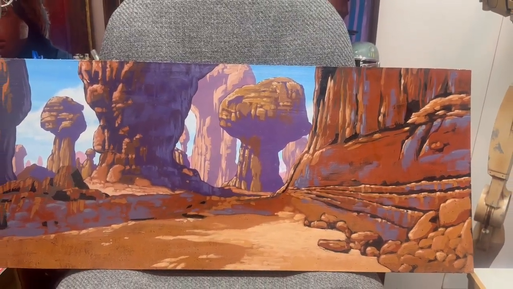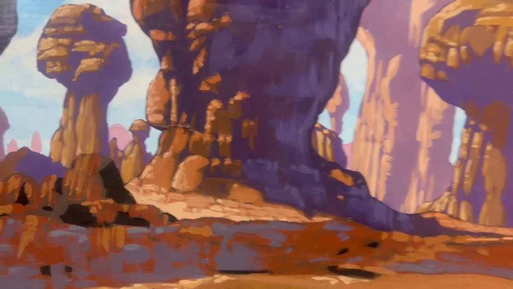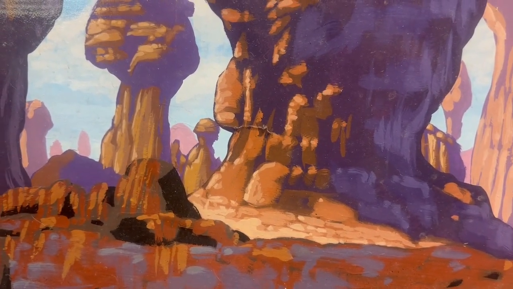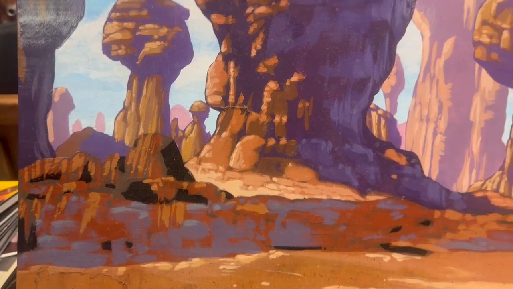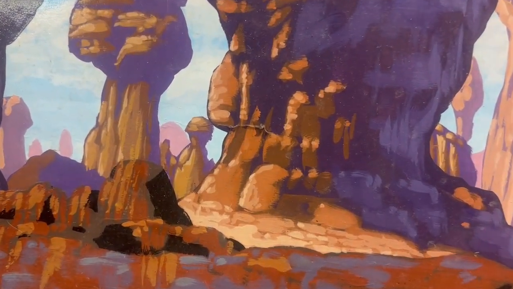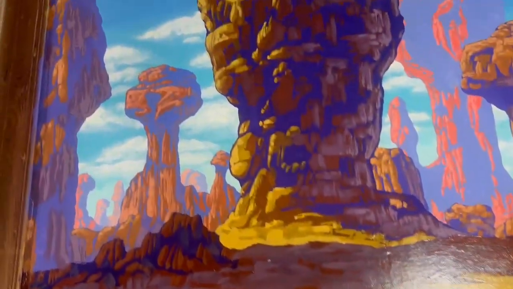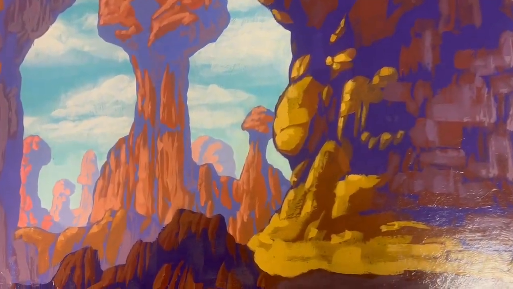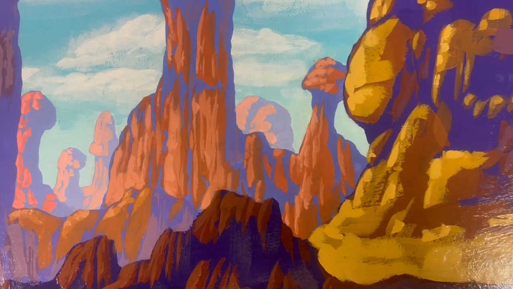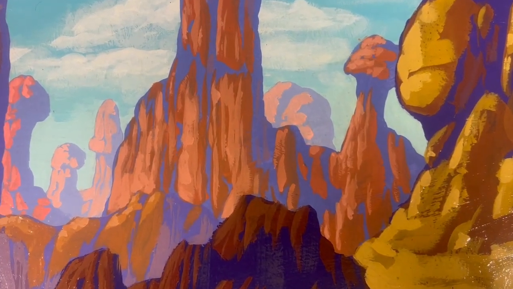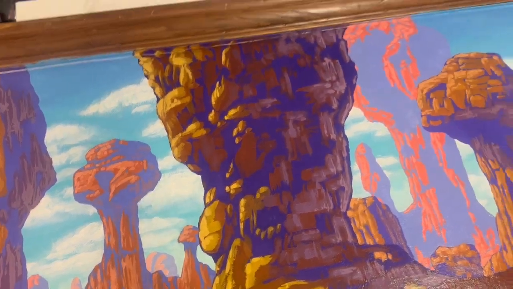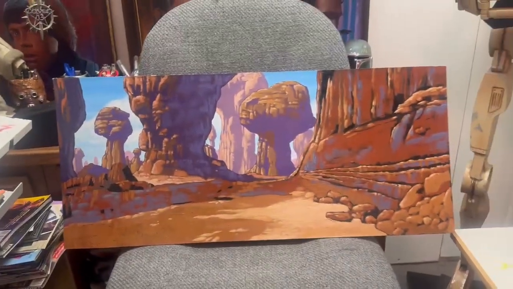But if you look at the details, for example, those weird mushroom boulders, I don't know what they're called, mesas, way in the distance there, you see some basic shapes. Here, when you look at the ones closer up, there's a lot more detail going on. Not that there's a lot of detail in the ones in the distance, but there's definitely more than you see in this little comp right here.